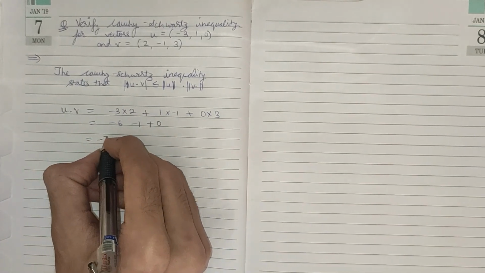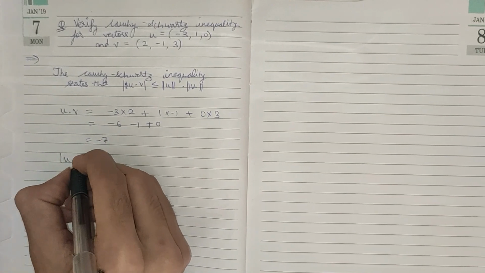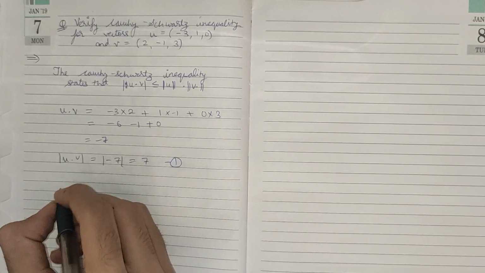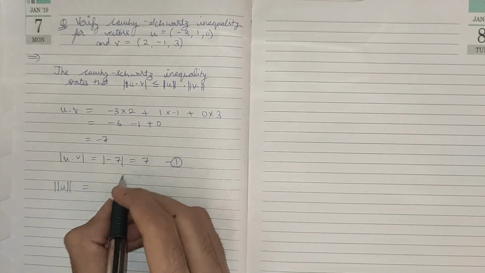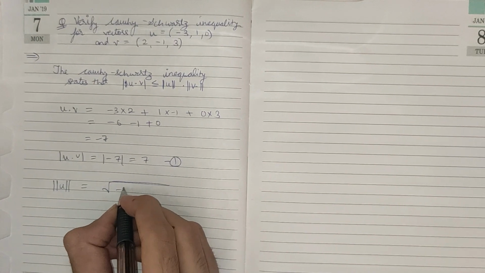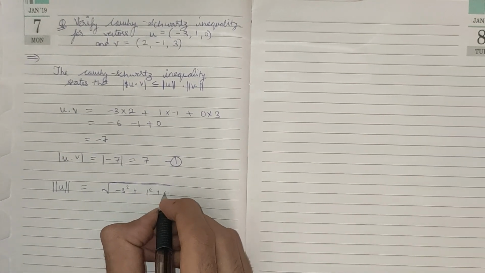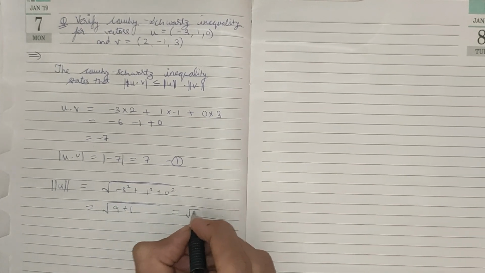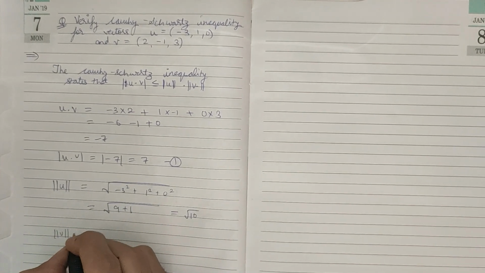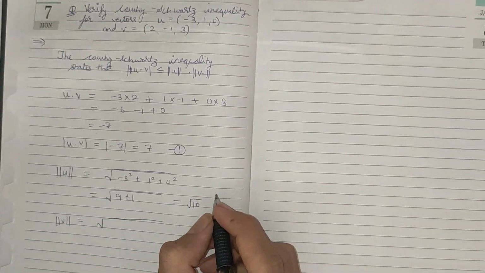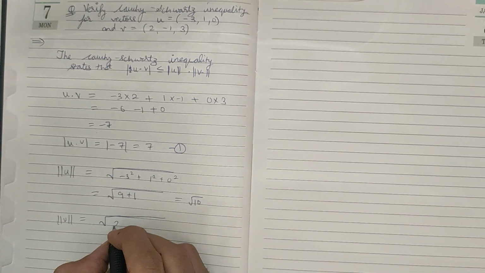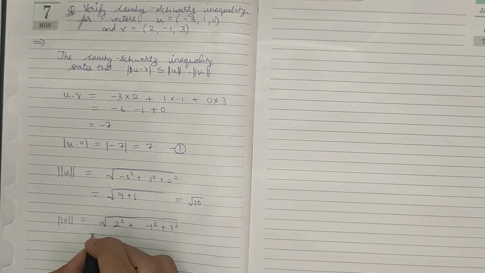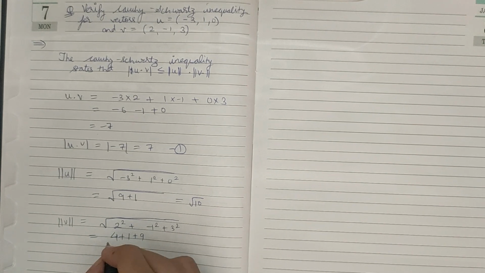Now the norm of u will be calculated. Norm of u is given by square root of (minus 3) squared plus 1 squared plus 0 squared, which is root 10. Norm of v is given by square root of 2 squared plus (minus 1) squared plus 3 squared, which is equal to square root of 14.